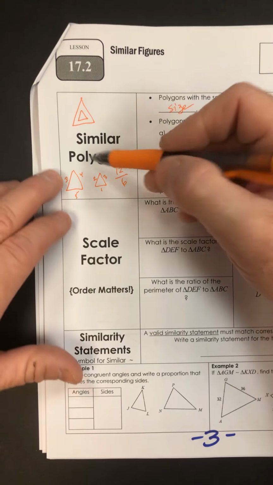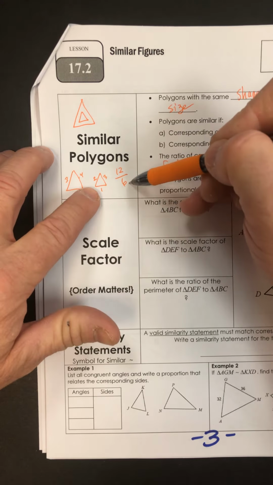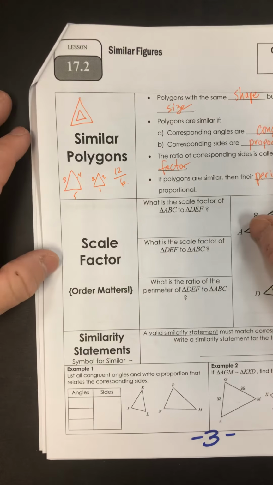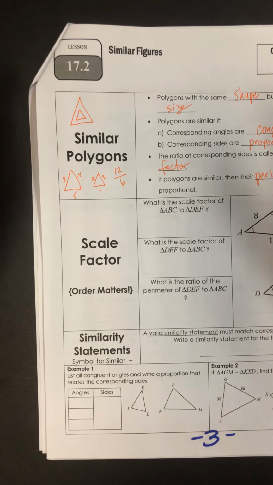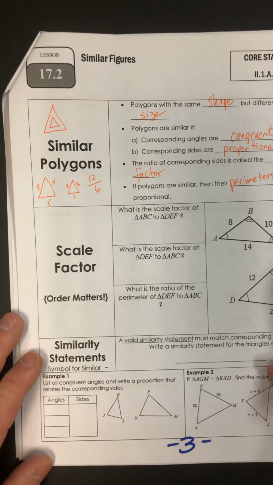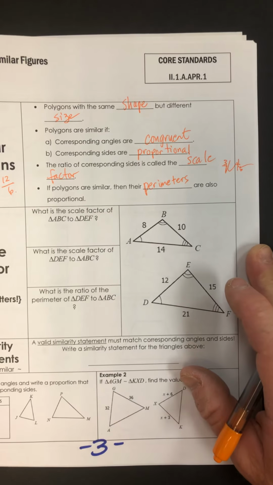That ratio, perimeter of one triangle versus the perimeter of the other triangle, can be set up to equal the ratio of the sides or anything else. Any other side ratio, I guess is what I should say.